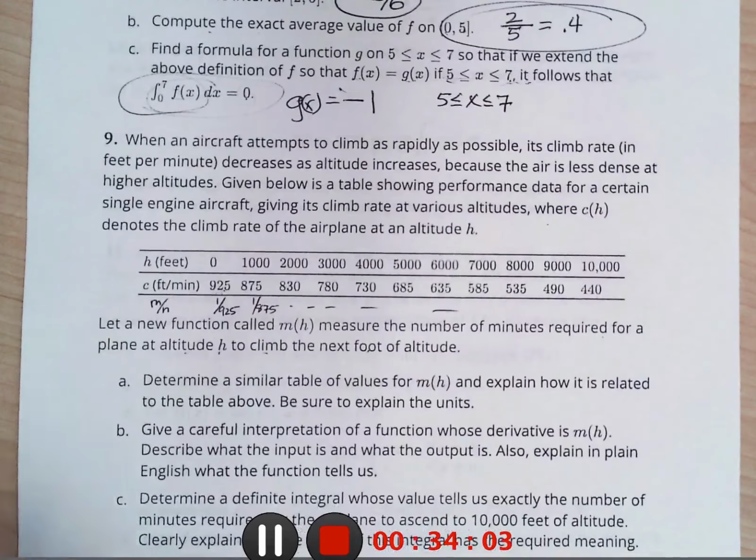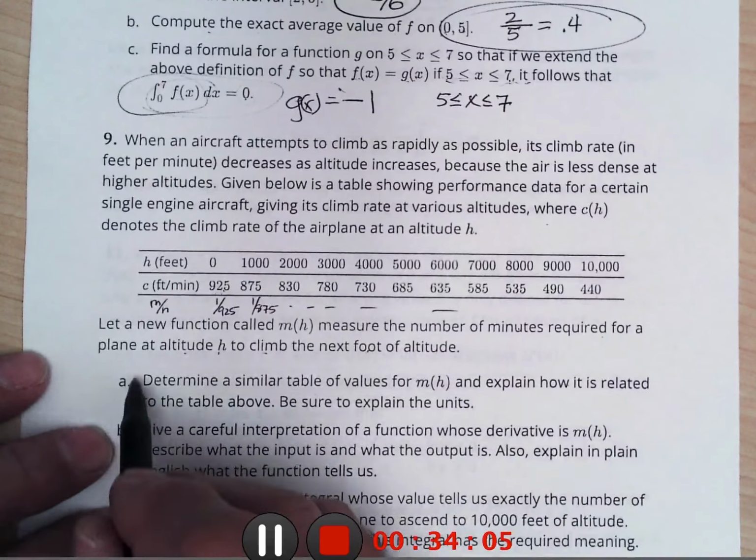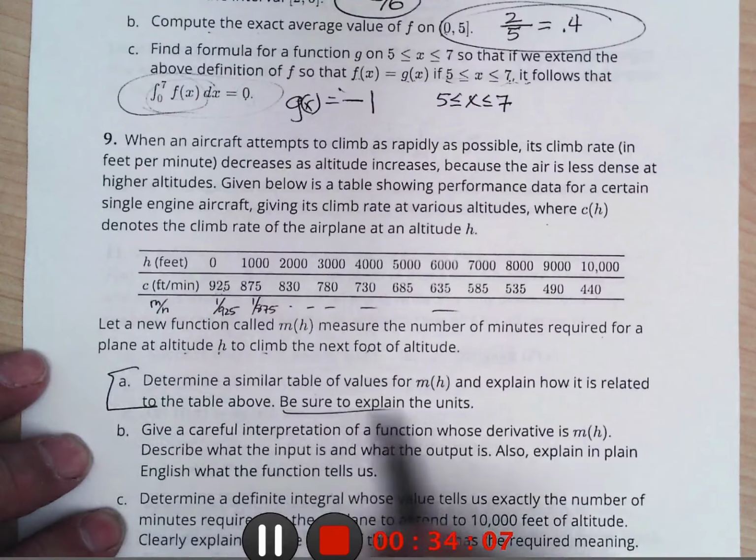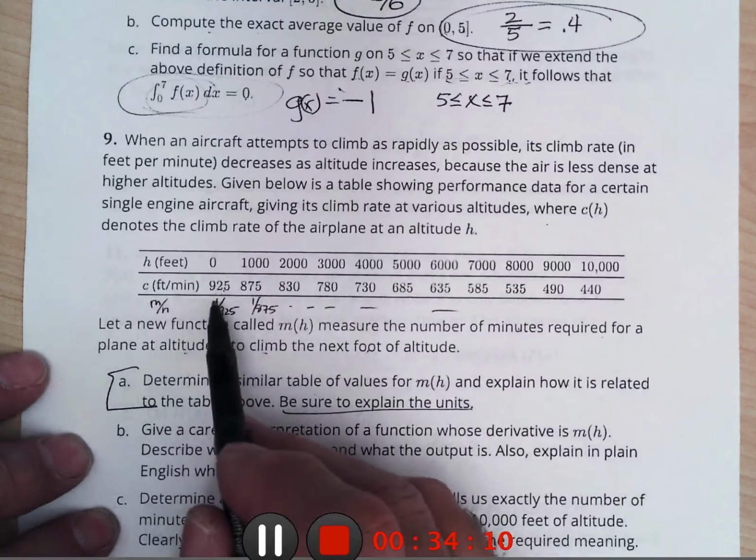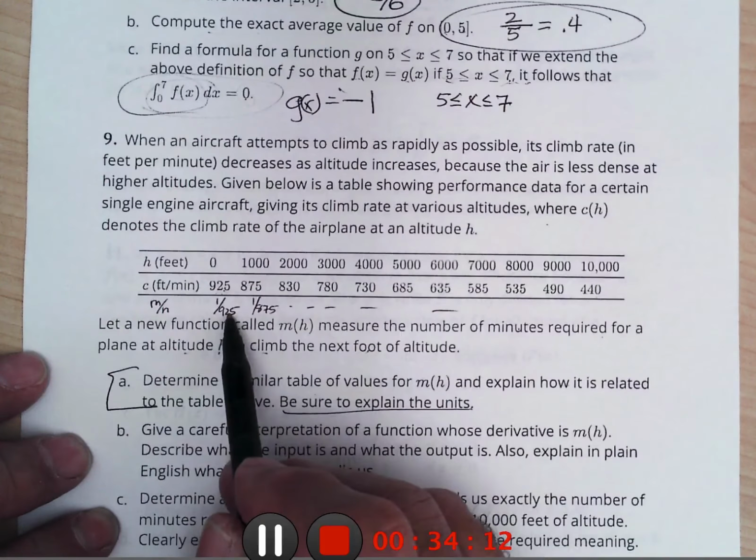And so that's the similar table of values. Be sure to explain the units. So now it's feet per minute for that many minutes. You could change it to decimals, but let's just leave it as a fraction.